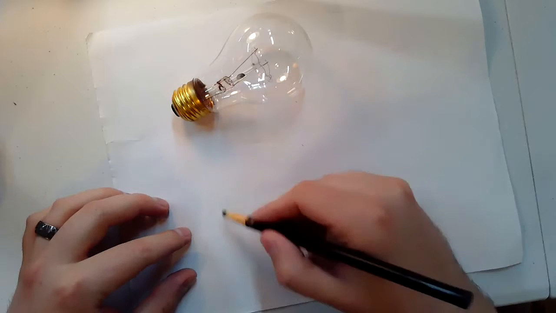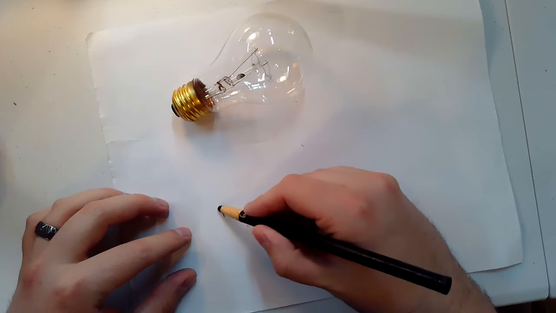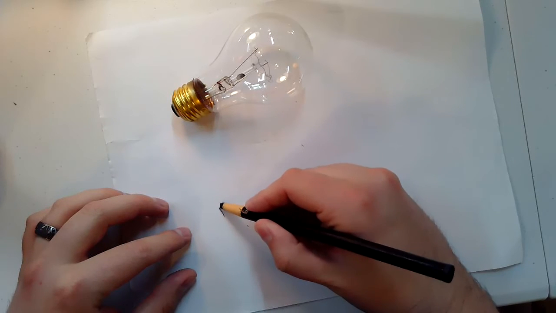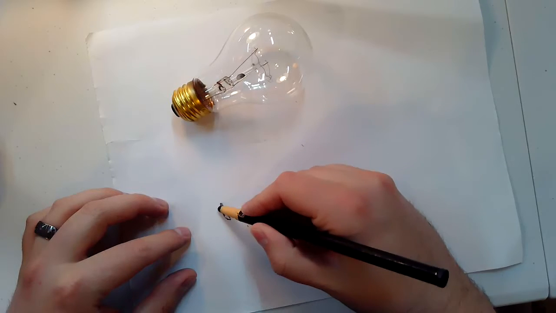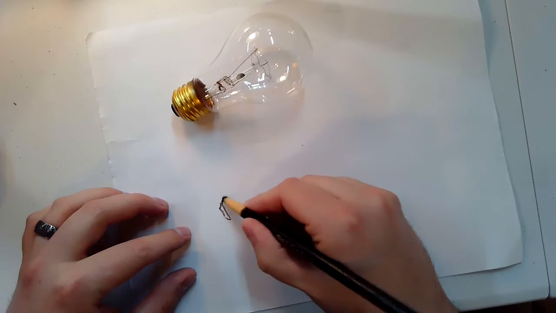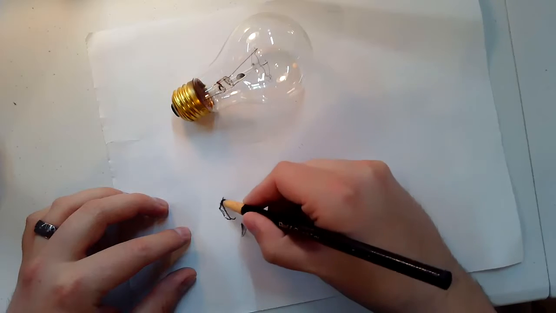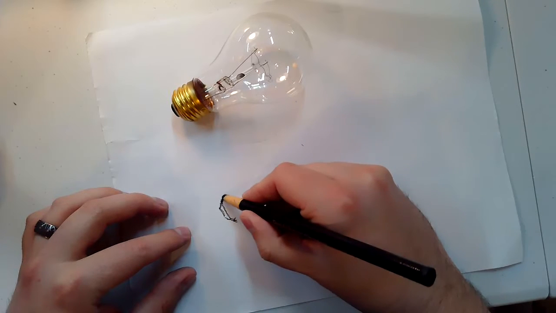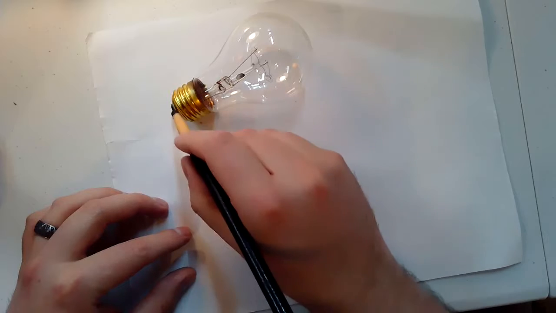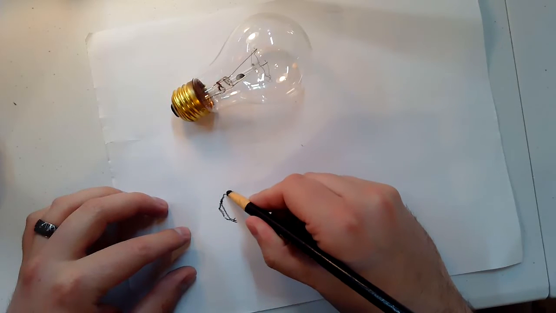So first thing I'm going to start with is I'm seeing this black shape there. And I'm observing, seeing the brass. It's kind of coming at an angle. There's a little bump there, and it goes in.